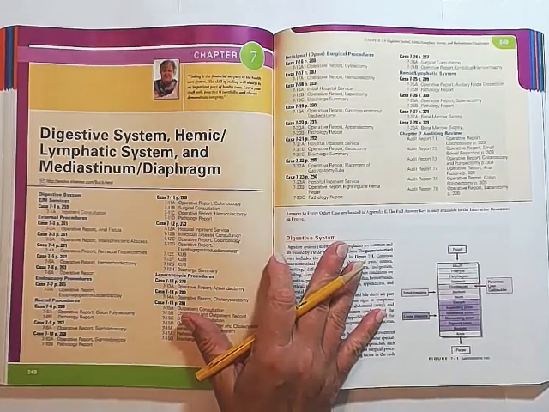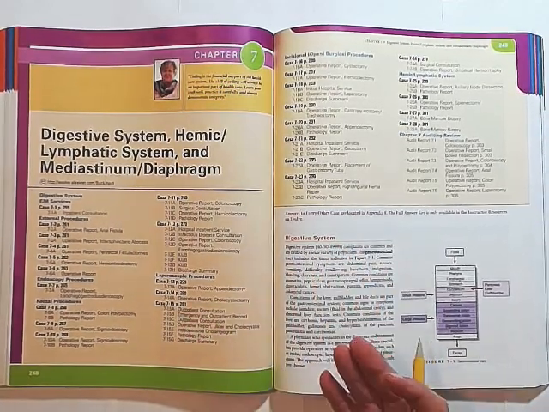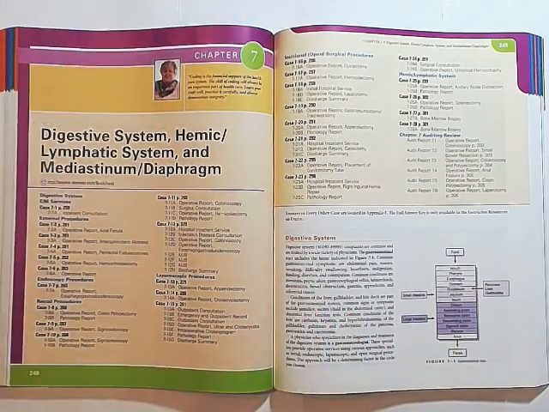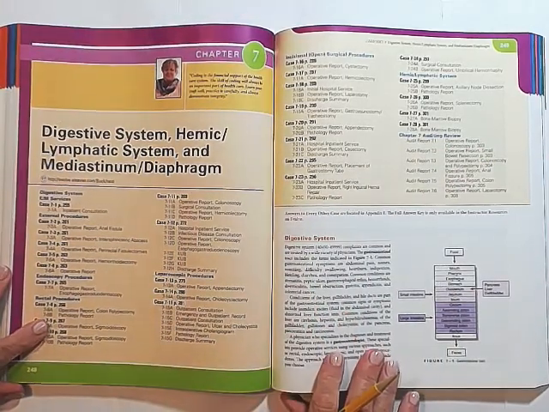So this is chapter 7, digestive, hemolytic, lymphatic. Again, let me get my glasses on because I'm old.